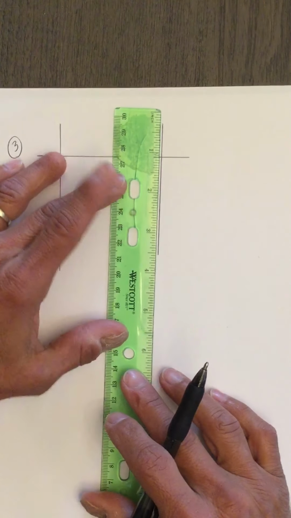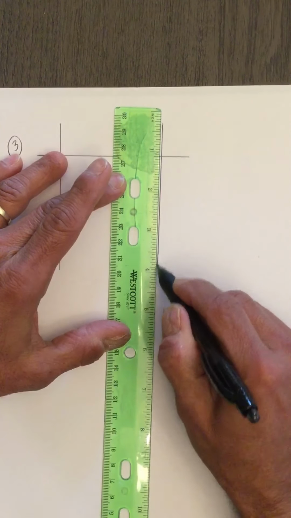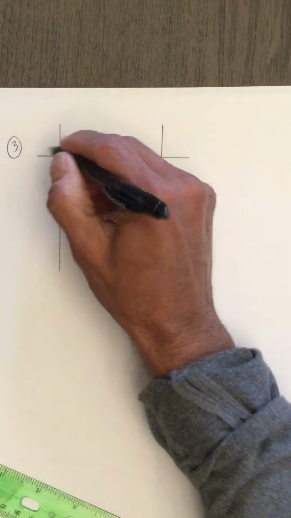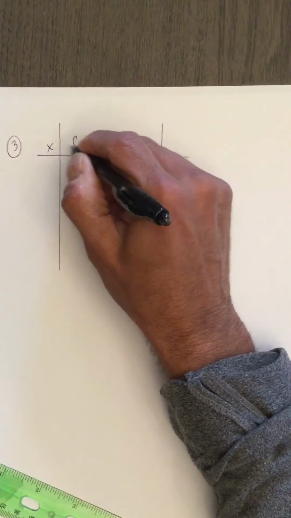That's my silly phone going off. Every time I try to tape, that phone goes off. Just try to ignore it.